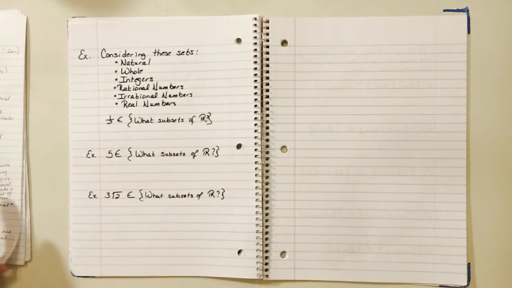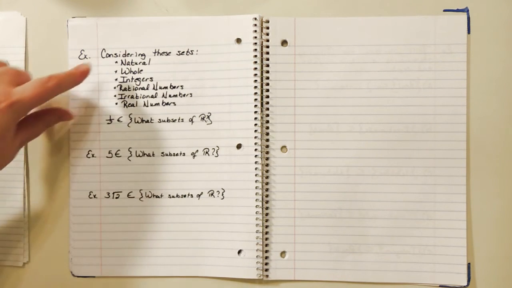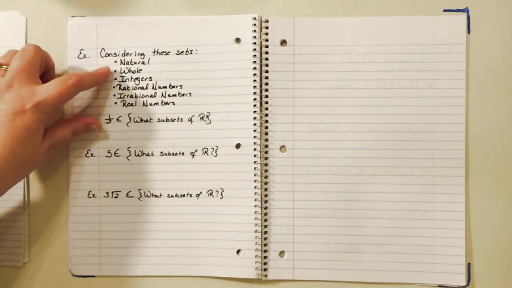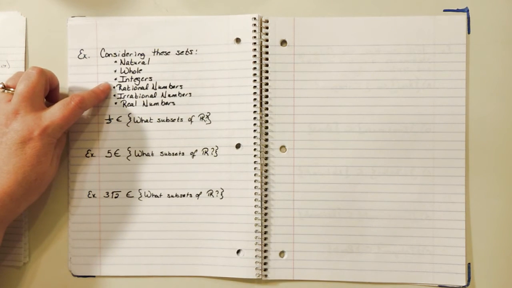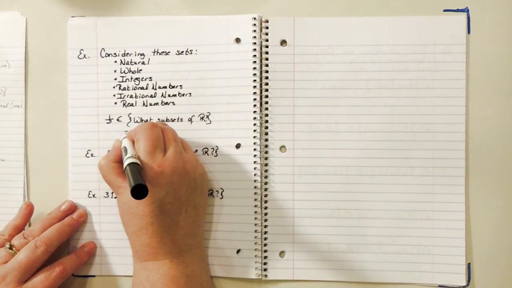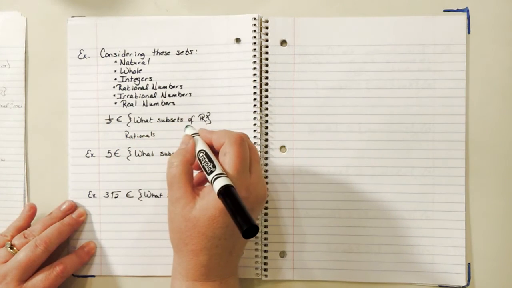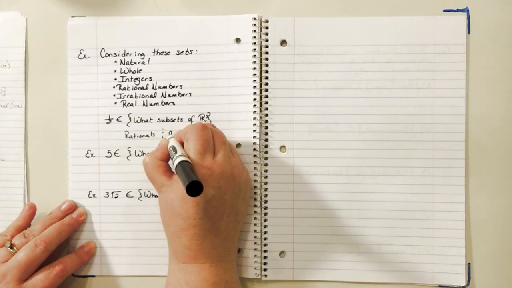So 1/2 is not a natural number. It's not one of our counting numbers. It's not a whole number. It's not an integer. It is a rational number. It's not an irrational number, and it is a real number. So the answer to this would be rational and reals.